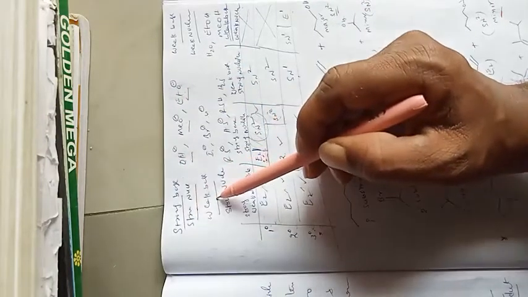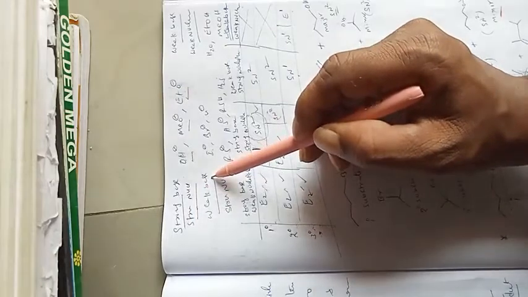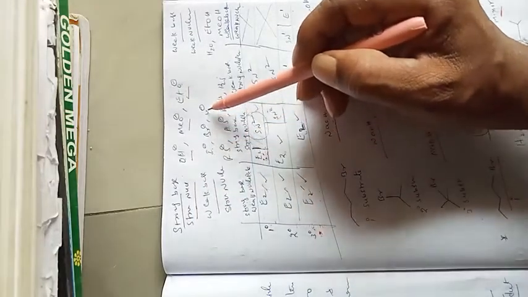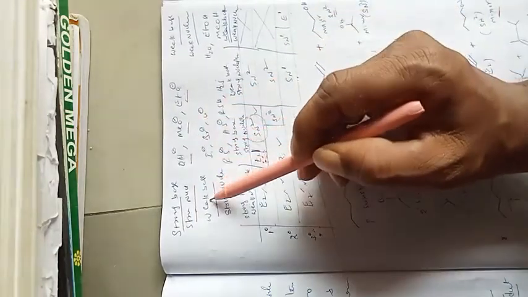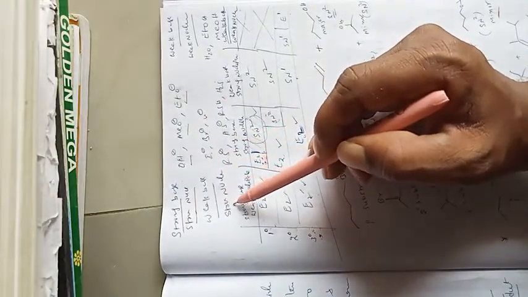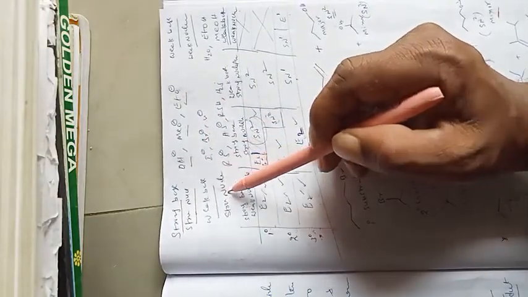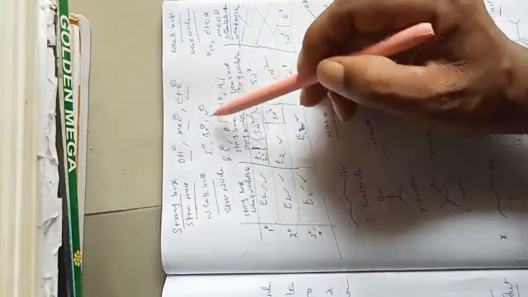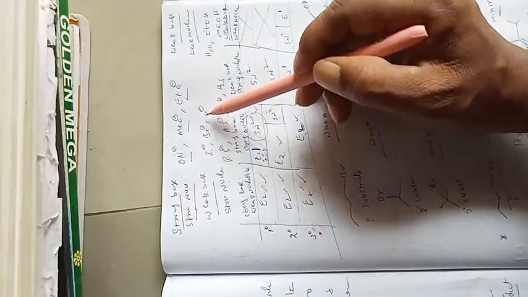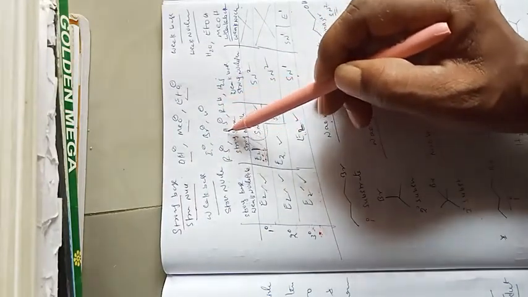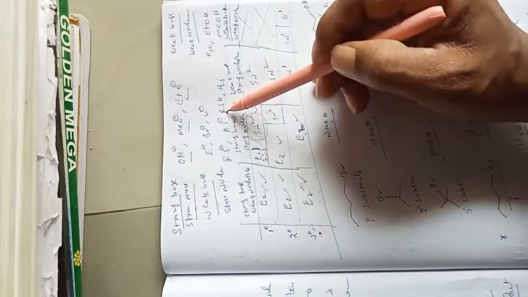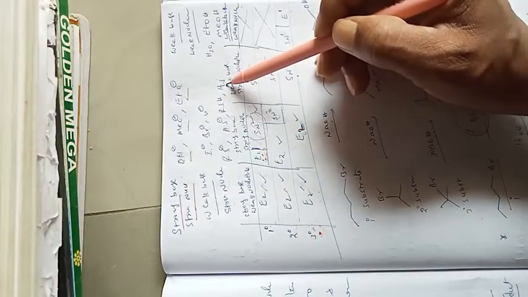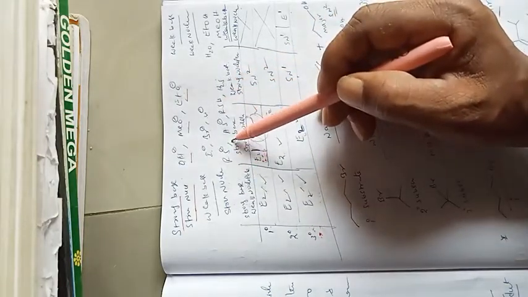The third category is weak base but strong nucleophile: I minus, Br minus, Cl minus, RS minus, HS minus, thiols and hydrogen sulfide. These are very good nucleophiles.